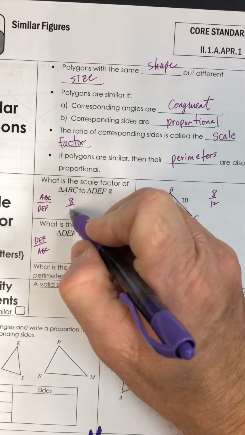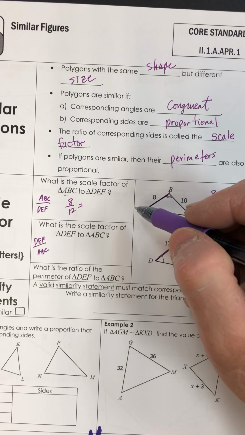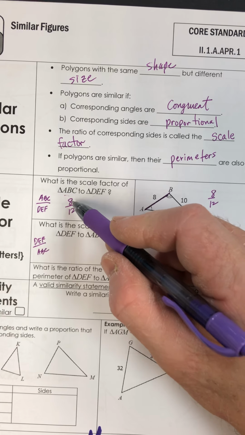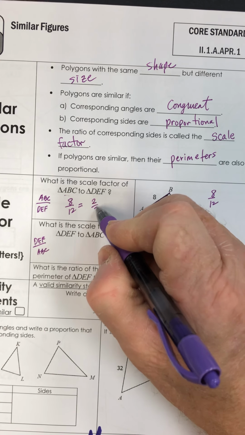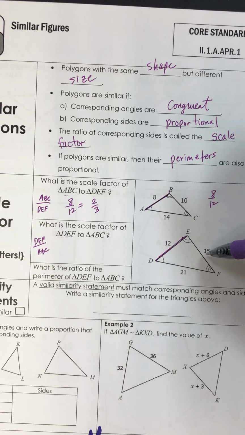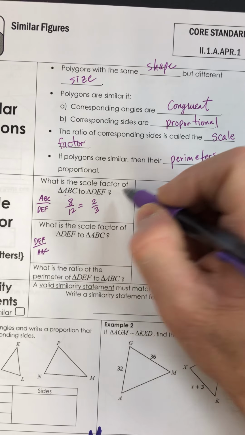What is 8 over 12? That reduces to 4 over, divide by 4, so it would be 2 over 3. Now we could make sure that it's the same for all sides, like 10 over 15. Does that reduce to 2 over 3?